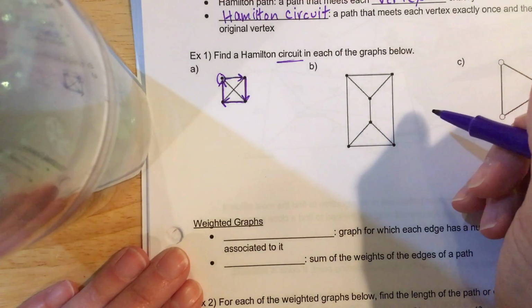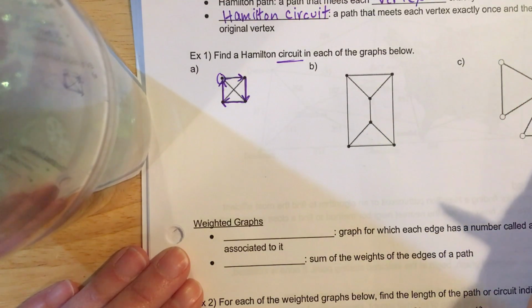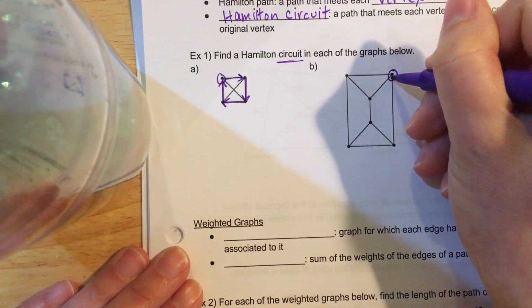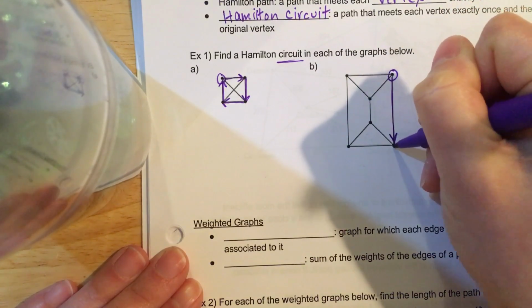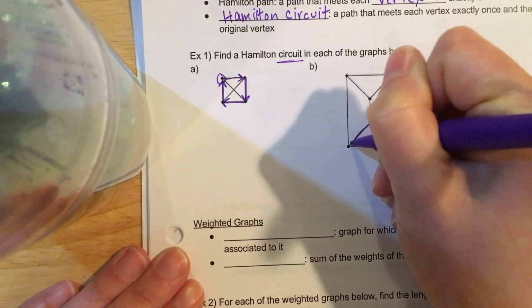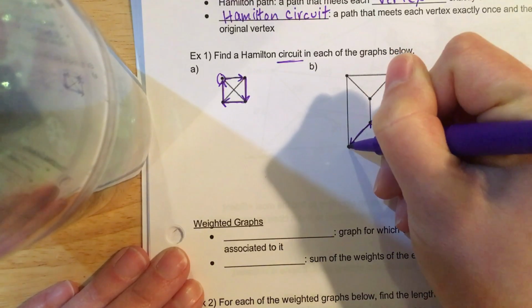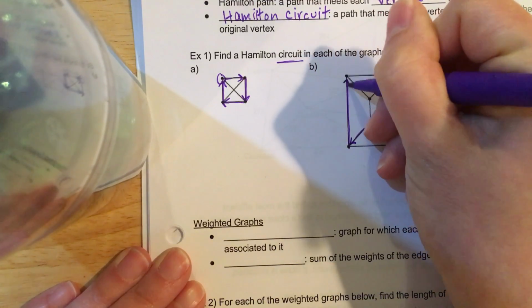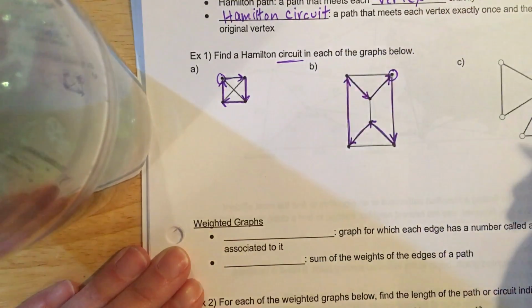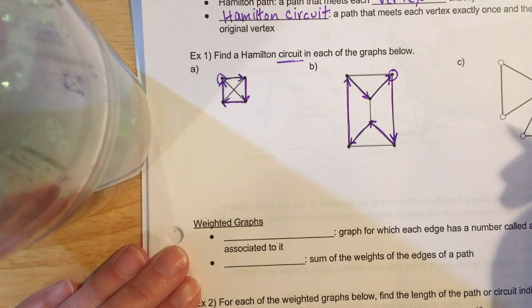For B, same idea. So I'm going to start this time at this vertex. You can start wherever you want. And then I need to be able, again, to travel every vertex in the graph. So I'm going to start by going down this way. That gets me to this vertex. I'll travel up to get this one, and then down to get this other corner here, and then up, and then down, and then back up to my starting vertex. So there I have, again, another Hamilton circuit.